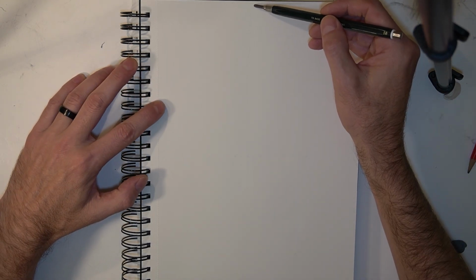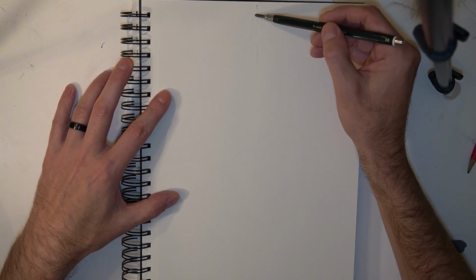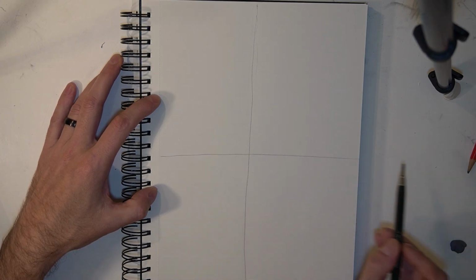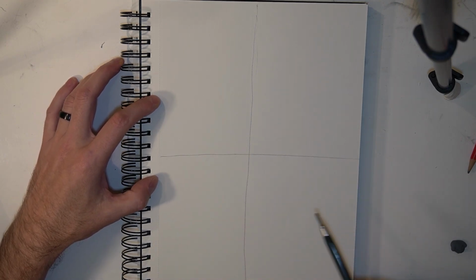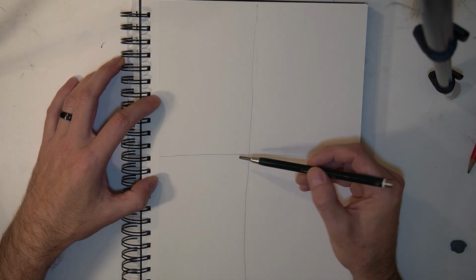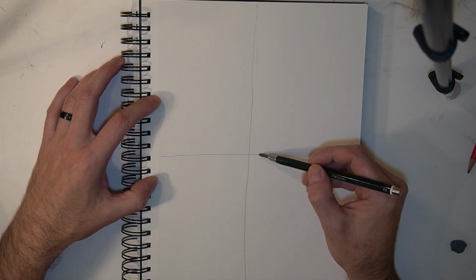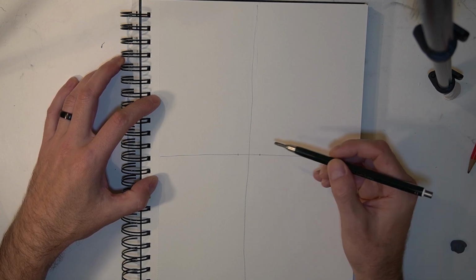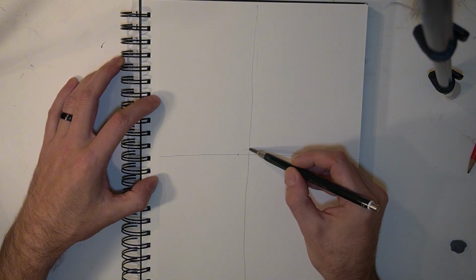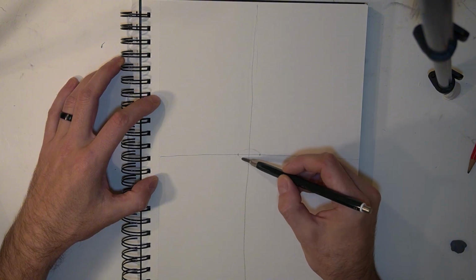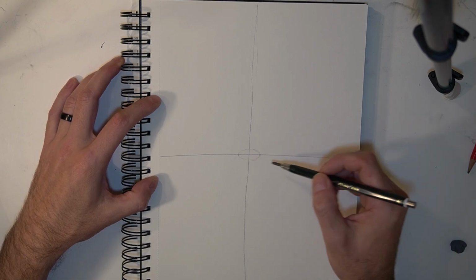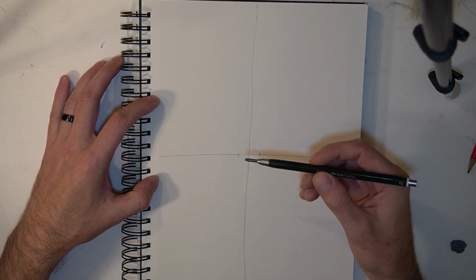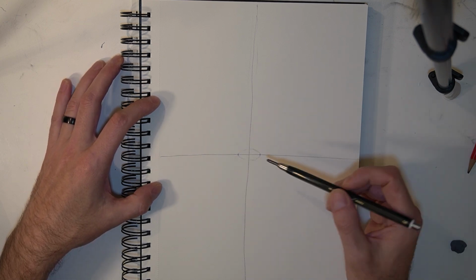So we're going to start off by creating a middle line there and a middle line there through the page. Then we're going to decide how big the eyes are. So let's say that's the size of one eye. We're just going to do a soft line. Remember, don't press too hard on the page, especially if you're using softer pencils. So just be gentle on it.